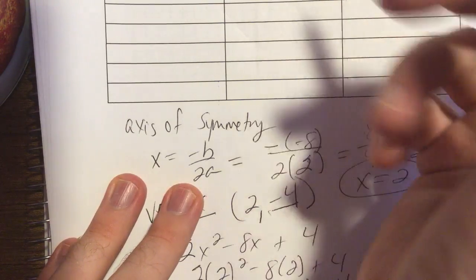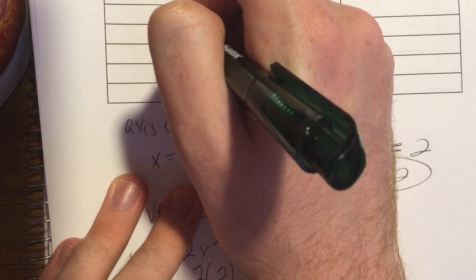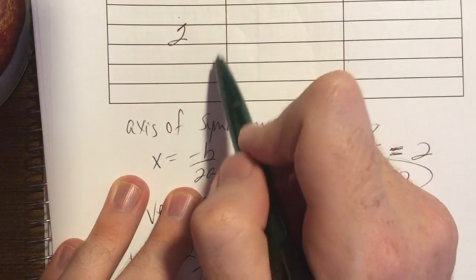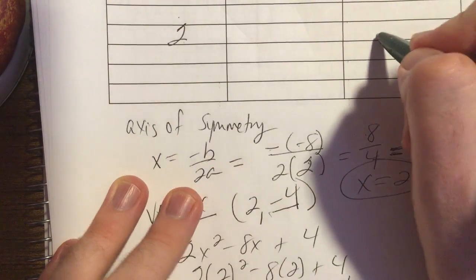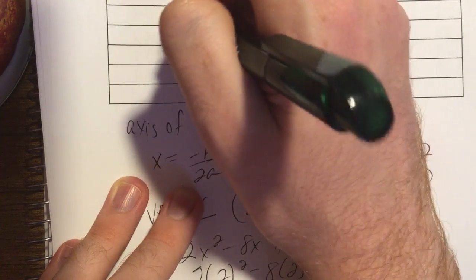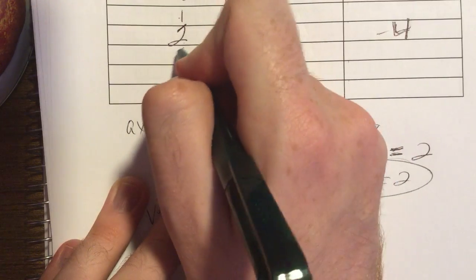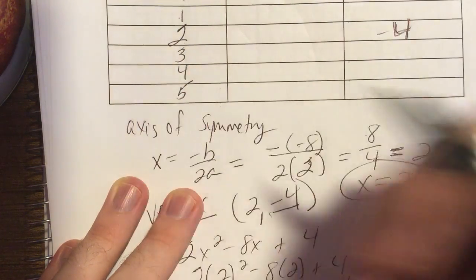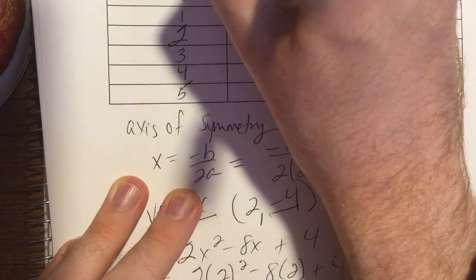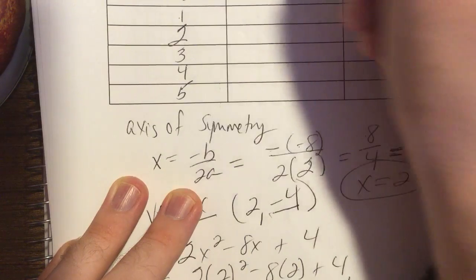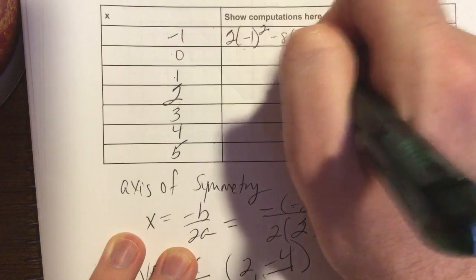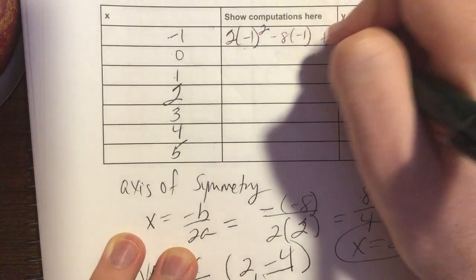So we're going to get 3 blank spots, and then we're going to put the x is 2 and the y value is negative 4. And we want to use 3 x values below and 3 above. And we're going to go ahead here and add in our substitutions. 2 times x squared minus 8 times x, which is negative 1 in this case, and then you add 4.